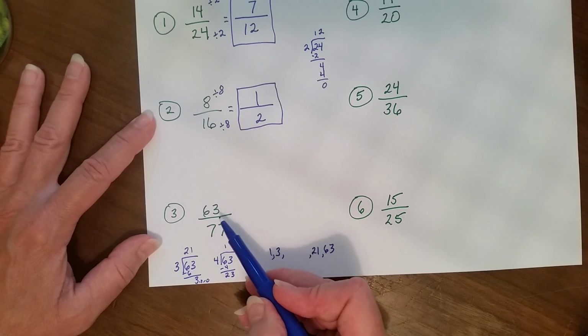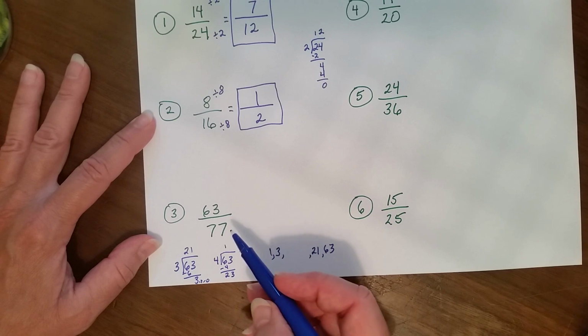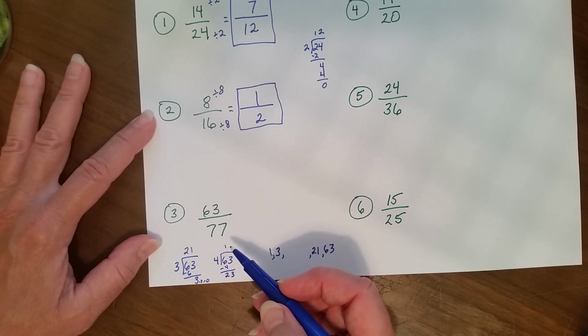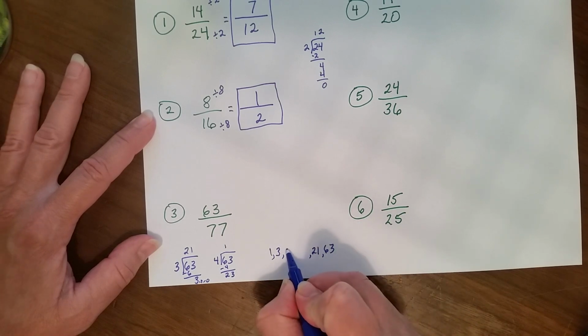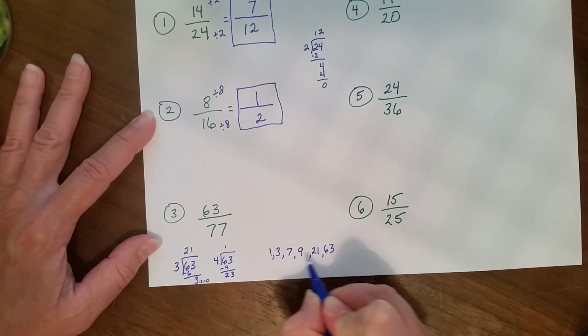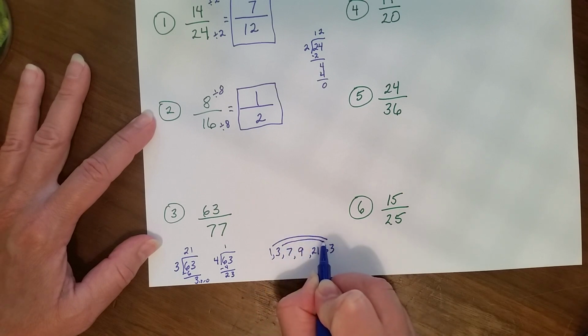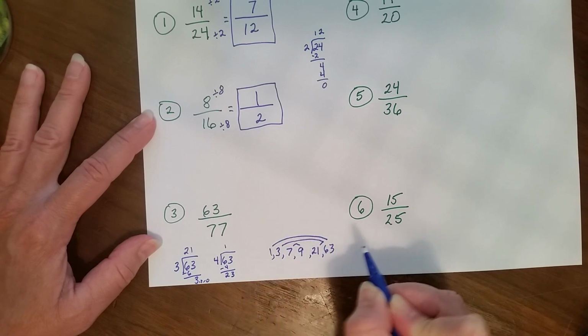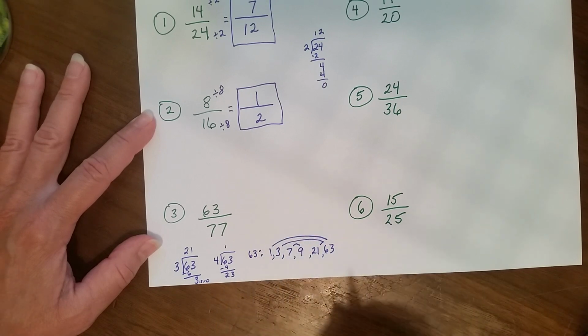Is it divisible by 6? No, not divisible by 6. Is it divisible by 7? Well, let's think about it. 7 times 9 is 63. So 7 and 9. So what I'm doing here is I'm writing down the factors of 63. Oops, there it is. Writing down the factors of 63 using the rainbow method.